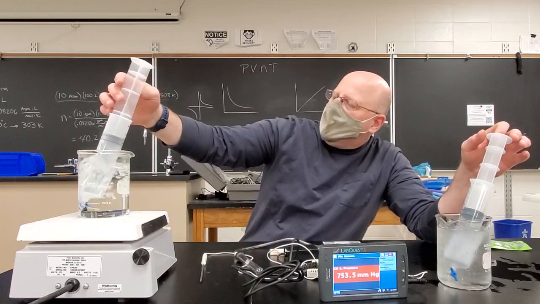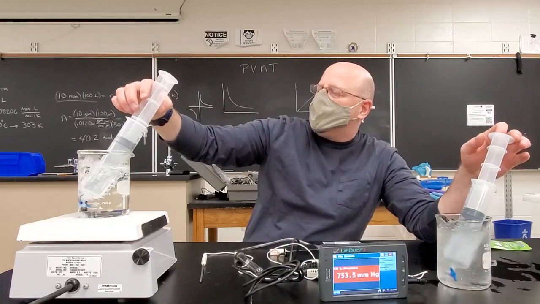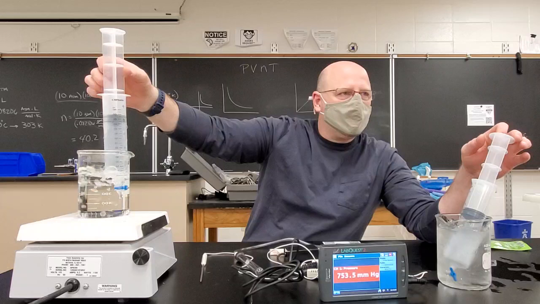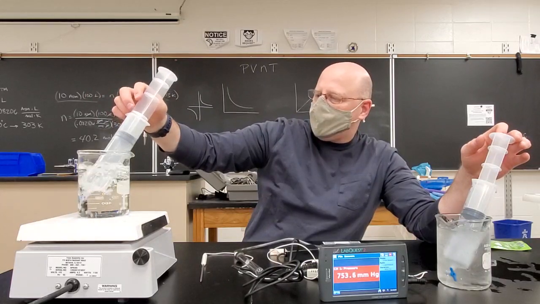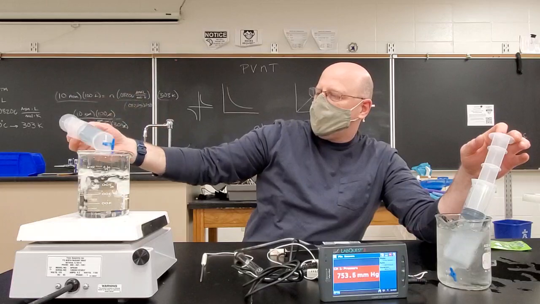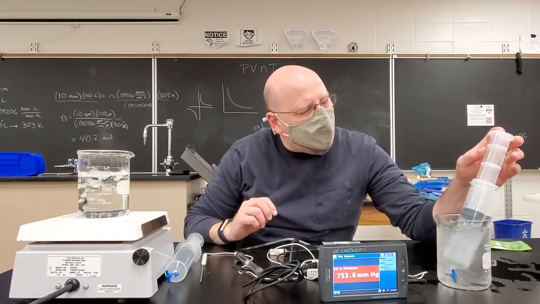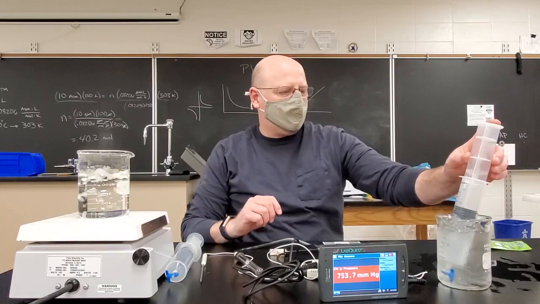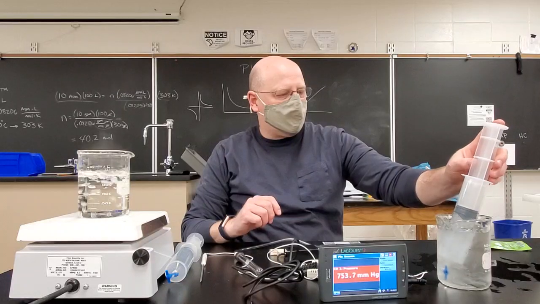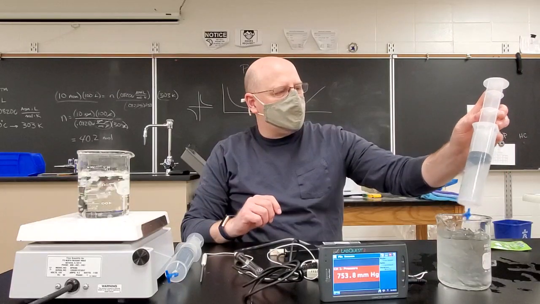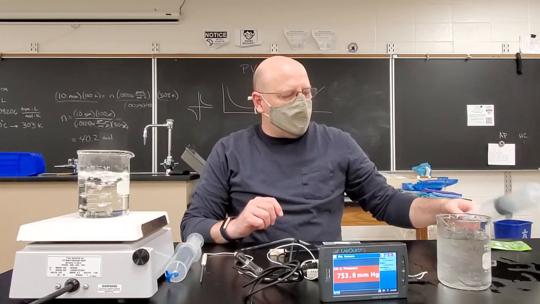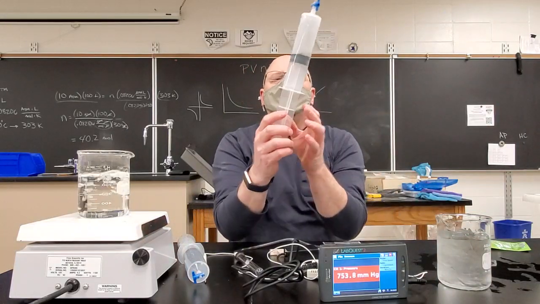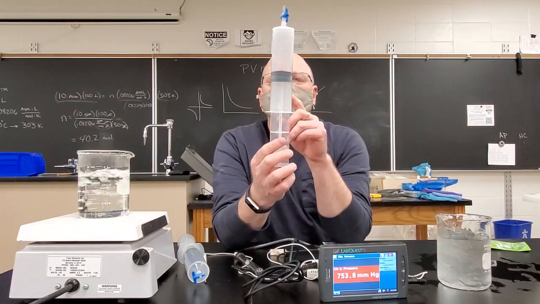Okay, so at 100 degrees, we're going to take the volume to be 115. And then at 0 degrees Celsius, we're going to take the volume to be 95. Okay. So when we heated it up, the volume got larger, and when we cooled it down, the volume got smaller.